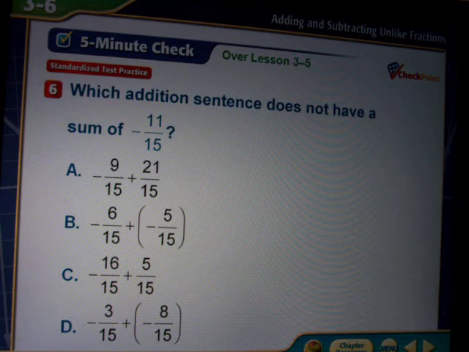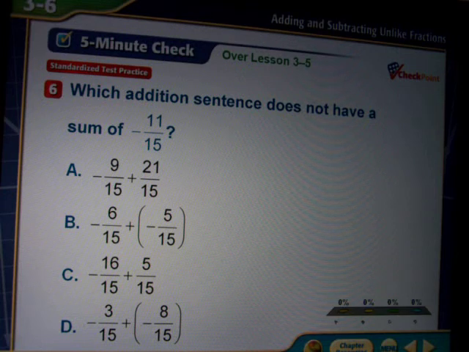Now, which addition sentence does not have a sum of a negative 11/15? Is it A, negative 9/15 plus 21/15? Is it B, negative 6/15 plus a negative 5/15? Is it C, negative 6/15 plus 5/15? Or D, a negative 13/15 plus a negative 8/15? And your answer is A.